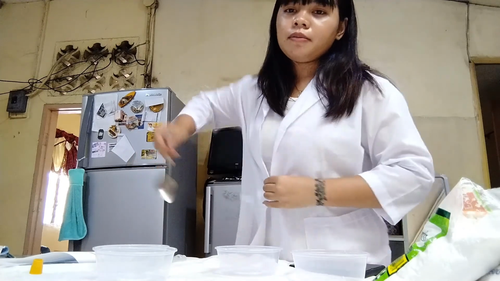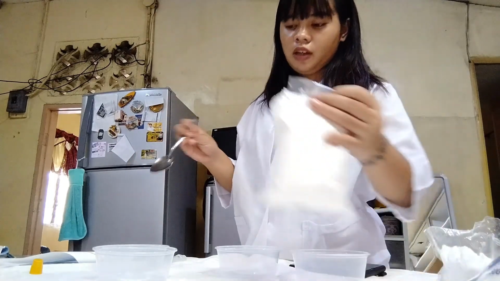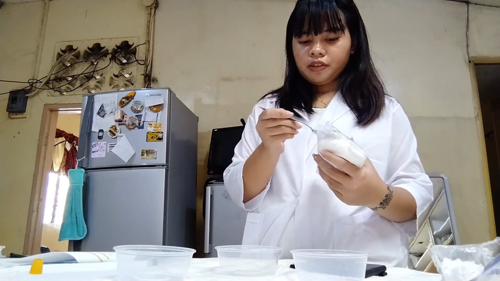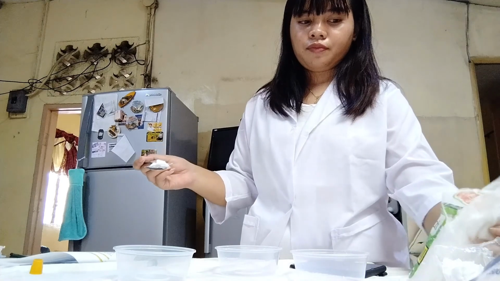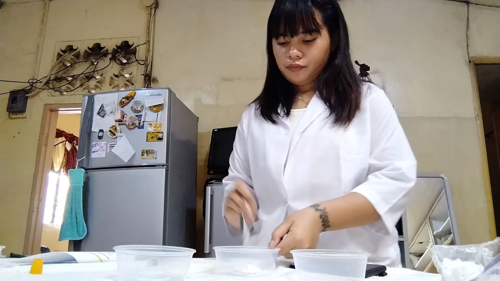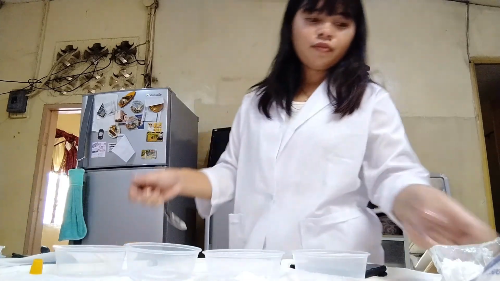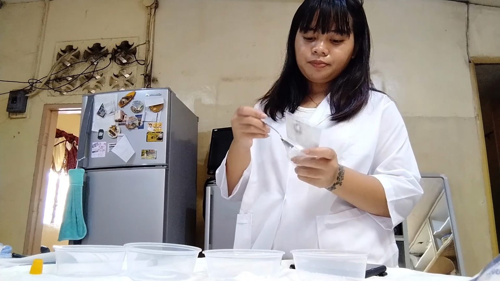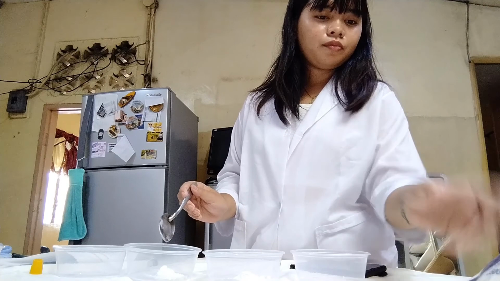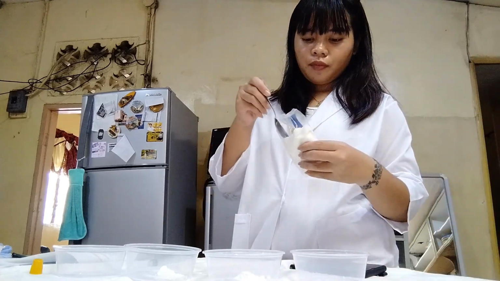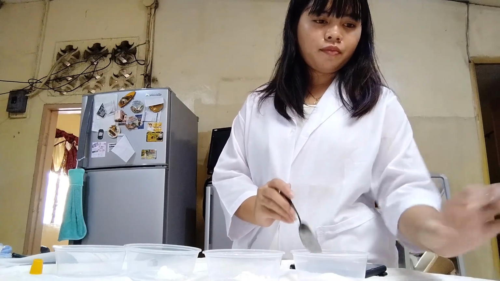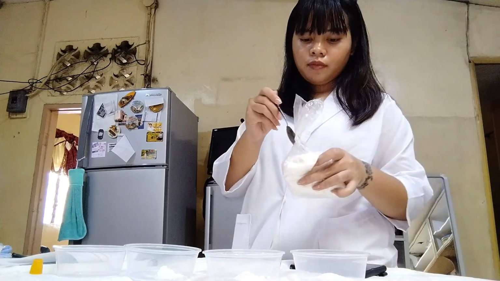We'll measure 1 gram each: cornstarch, baking soda, sugar, and our salt.